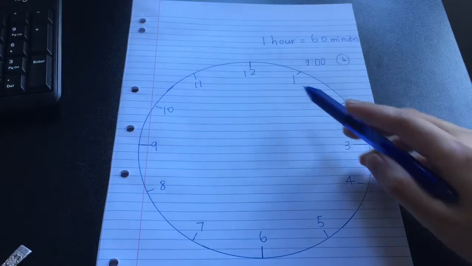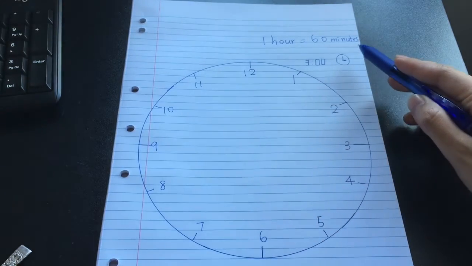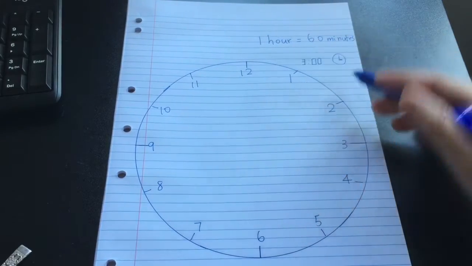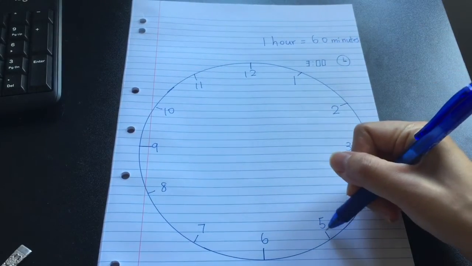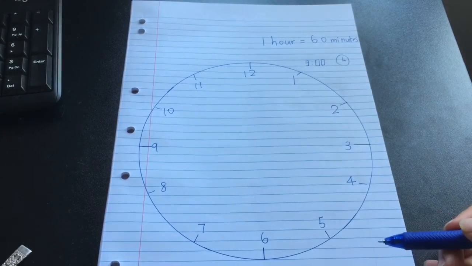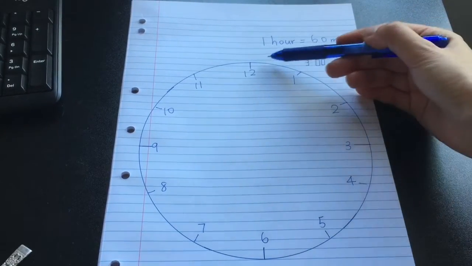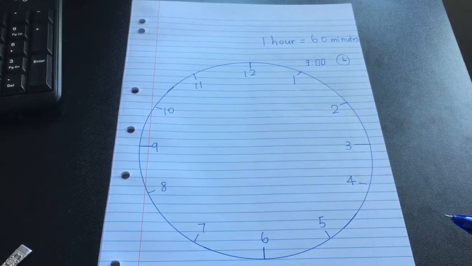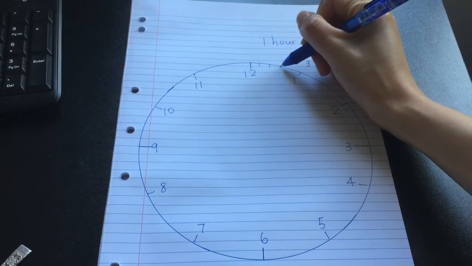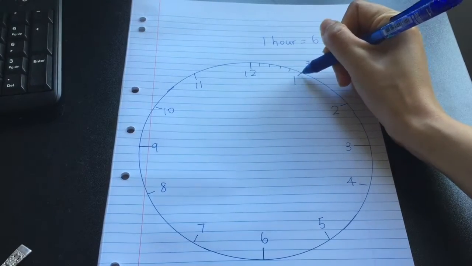Because we already know that in 1 hour there are 60 minutes, we are now going to draw the minutes line on our clock. So remember, these numbers show the hour. So now we need to draw in the 60-minute lines. 4, 5.